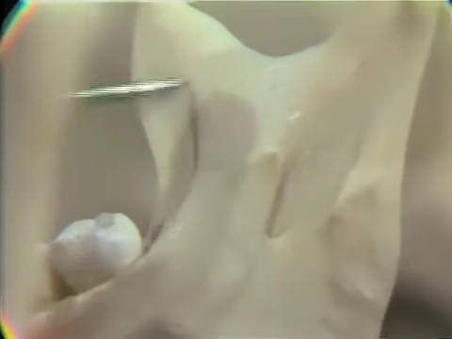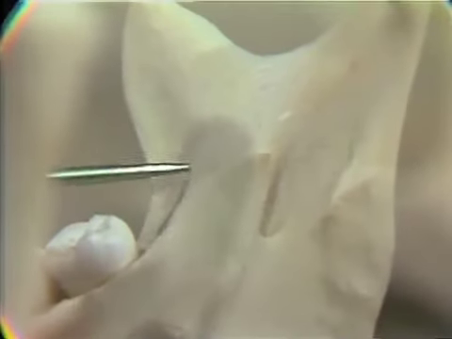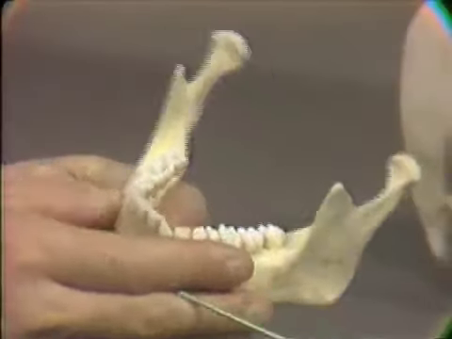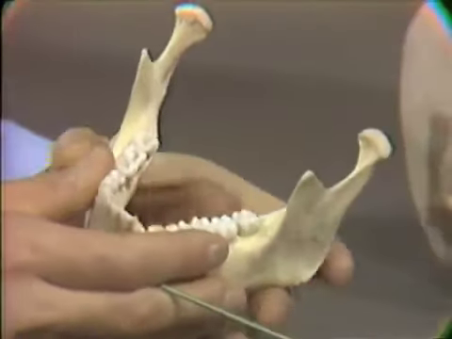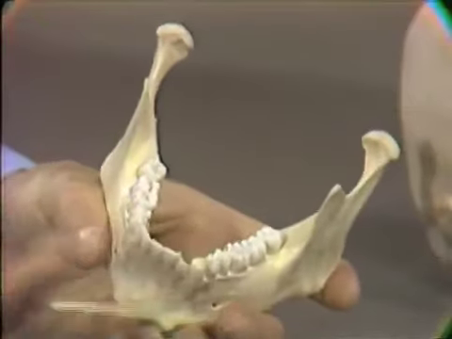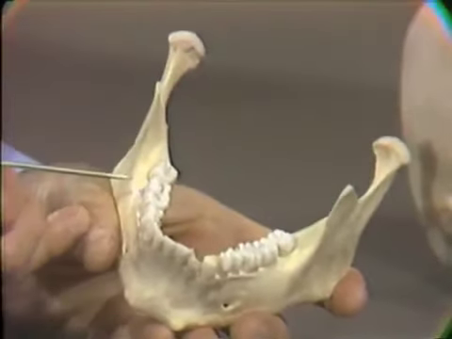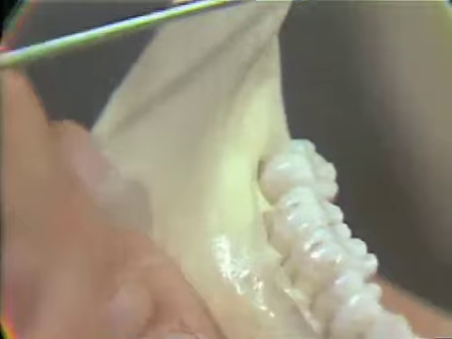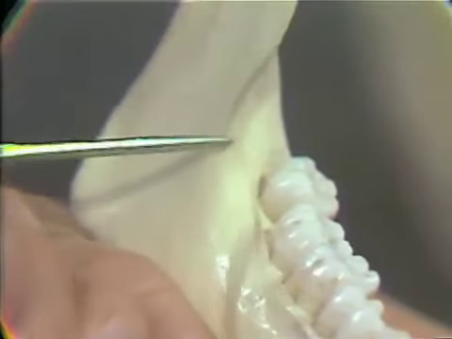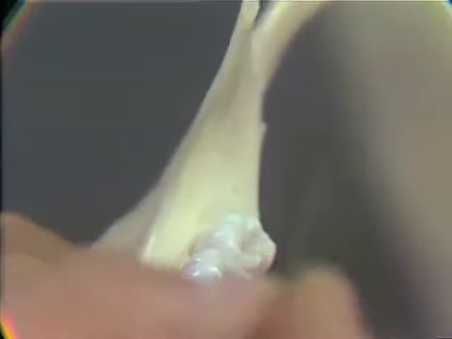Clinically, we refer to this as the internal oblique line, as contrasted to the external oblique line, which if we orient our mandible in this fashion, we can see. The external oblique line passes down in this region. The internal we can see here, as I say, anatomically made up of two ridges.